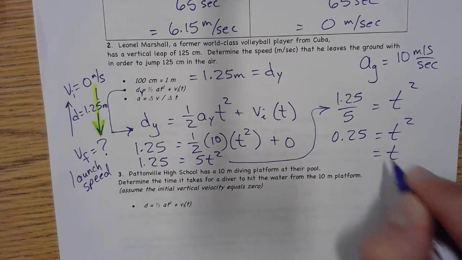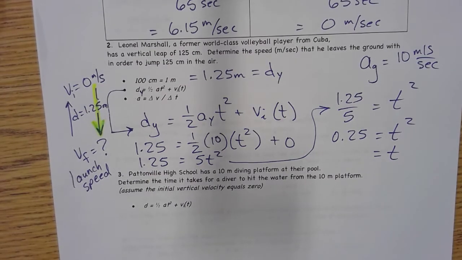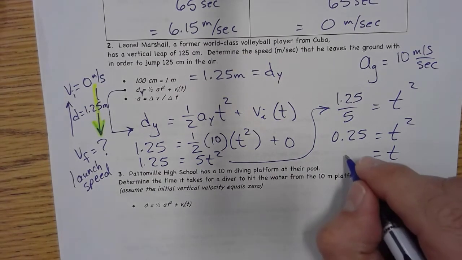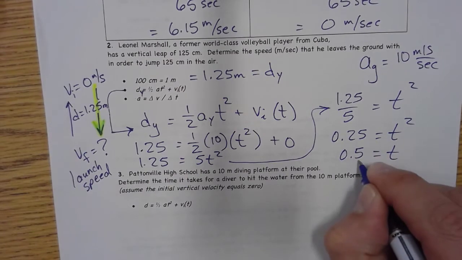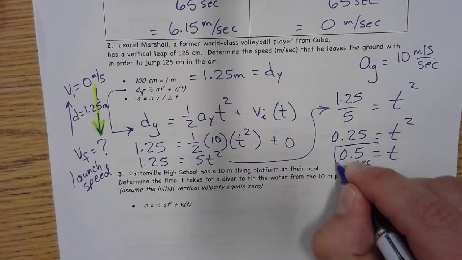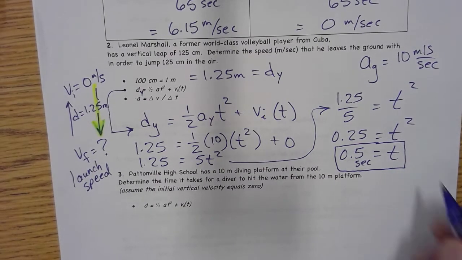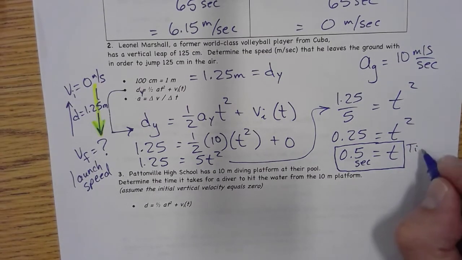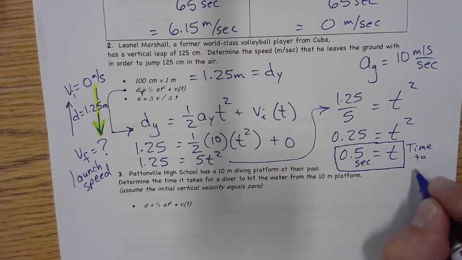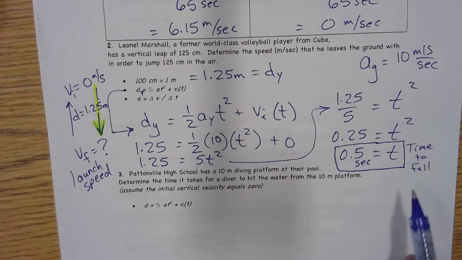Square root, don't forget square root. And so remember, that's the time to fall. So really that's what we solved for there, is the time to fall. Remember the hang time, then the hang time would be about a full second. All right, up and down part.